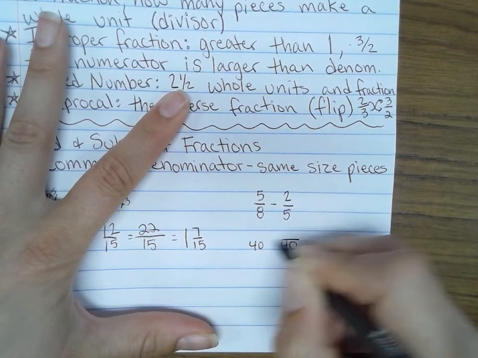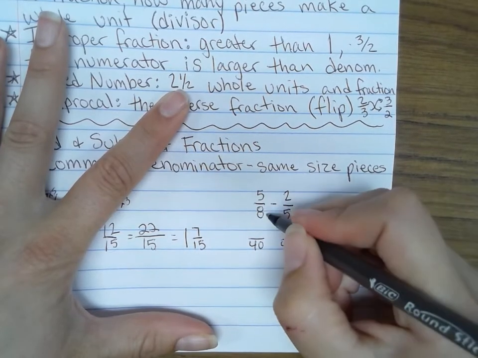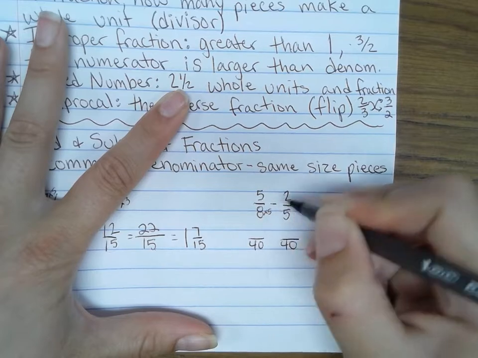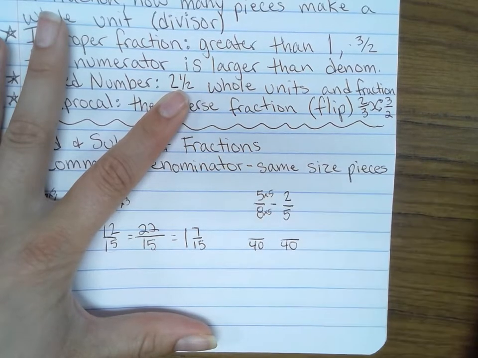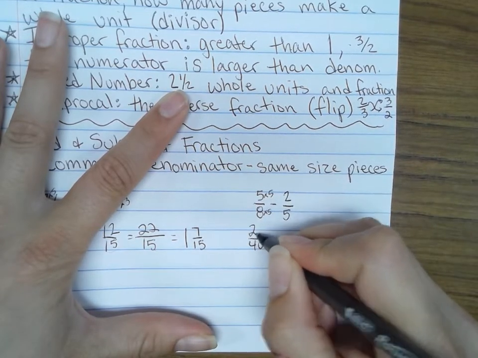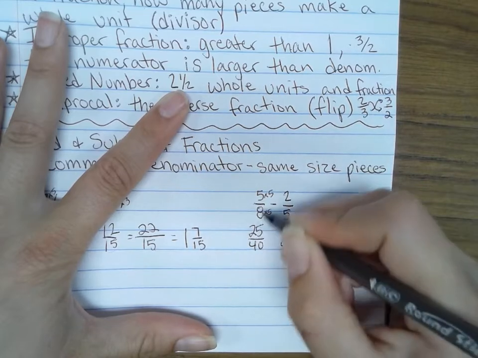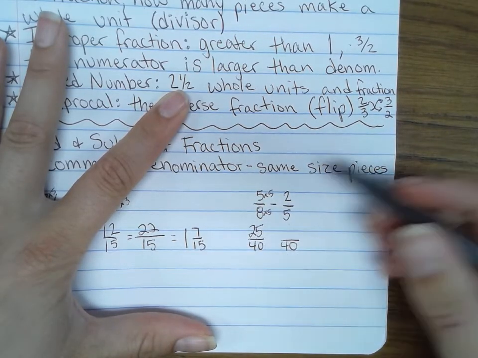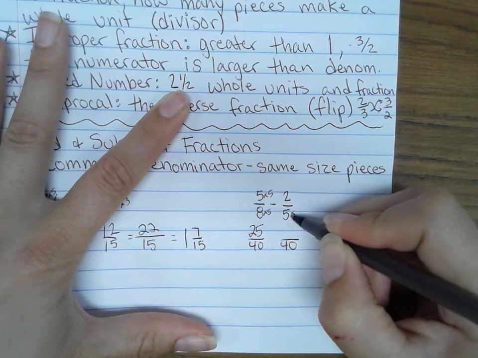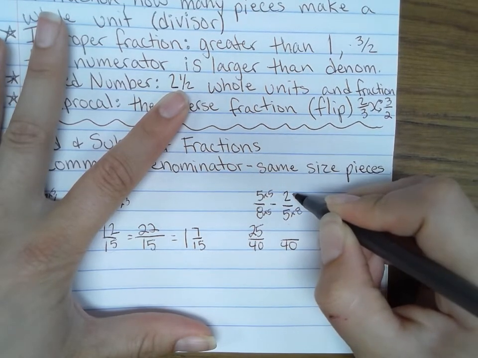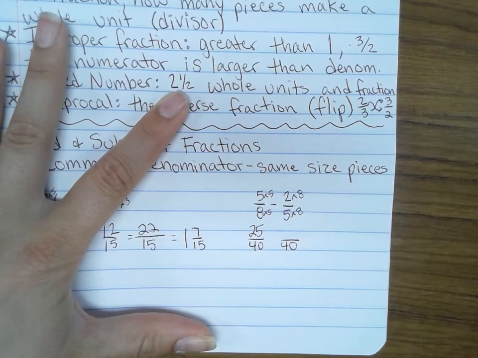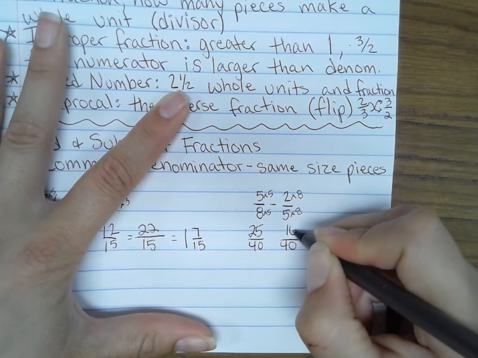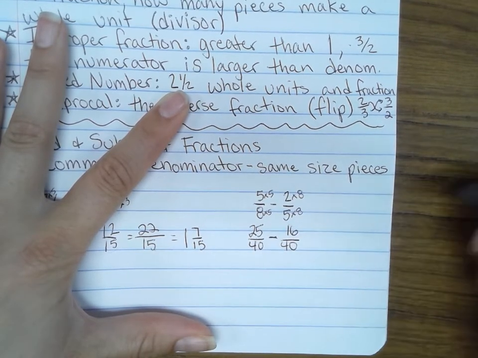But what do I need to do to 8 to make it 40? Well, I times by 5. But if I do it to the bottom, I got to do it to the top. That gives me 25 out of 40 pieces here. Remember, those are worth the same value. This just has more smaller pieces. What did I do to 5? I multiplied it by 8, so I need to multiply the top by 8. 2 times 8 is 16. Now I have the same size pieces.